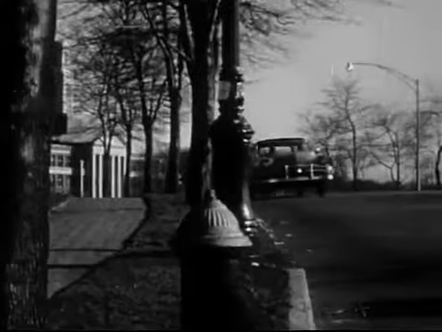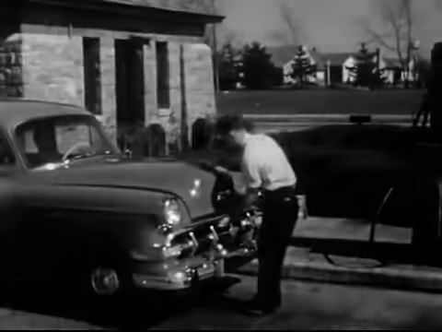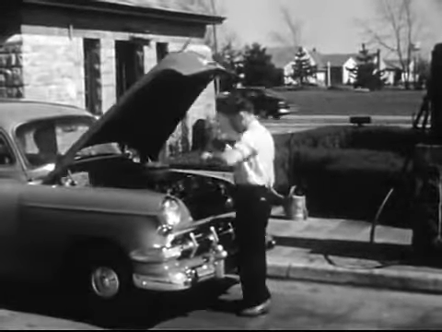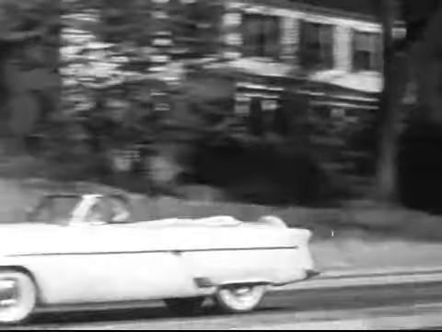Hello, young neighbors. Welcome to Junior Science. Today, we're going to talk about automobiles. We're going to open them up, look inside, and find out what makes them go.